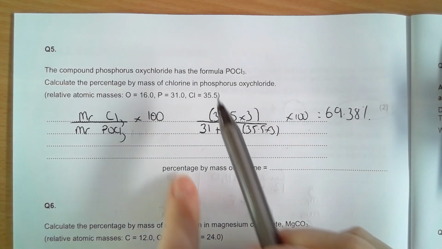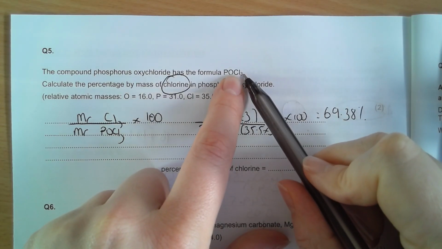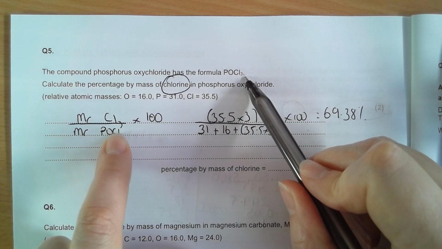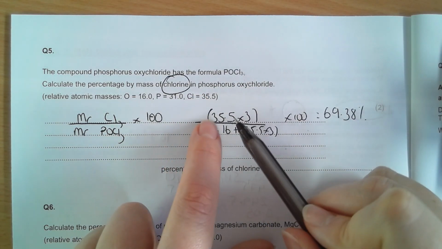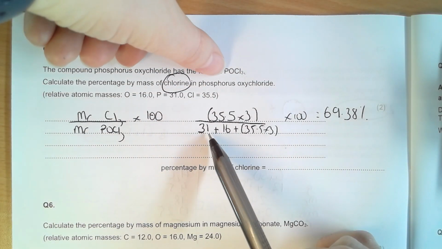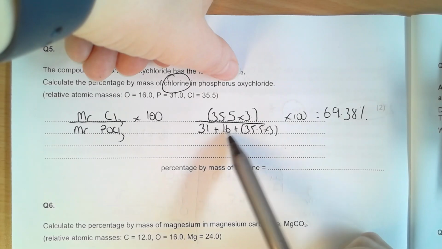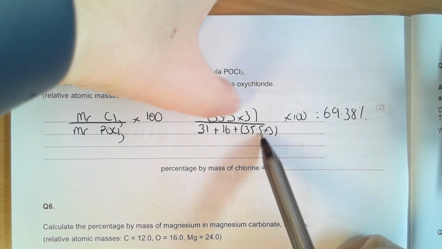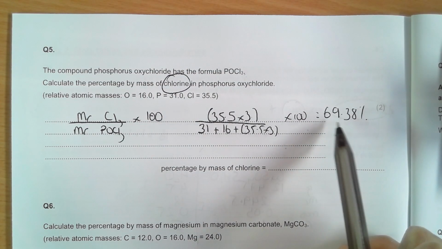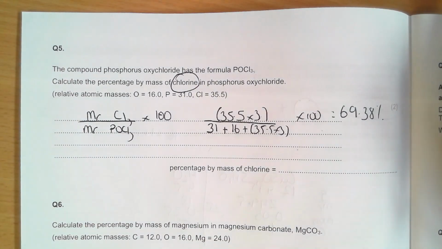Okay, so for percentage by mass, if we look at the formula POCl3, you're asked about the mass of chlorine. You've got 3 chlorines in the formula. So you need to get the formula mass of 3 chlorines and divide it by the formula mass of the entire thing, including chlorine. So chlorine is 35.5, so I did 35.5 times 3, because there are 3 chlorines. And then on the bottom line, there's 1 phosphorus, phosphorus is 31, there's 1 oxygen, oxygen is 16, and then there's 3 chlorines, so it's 35.5 times 3. So that should be on top and bottom. Then you multiply by 100 to get it as a percentage. It doesn't ask for a specific number of significant figures, so I just left mine to 2 decimal places, 69.38, but you could round that up to 69.4 if you wanted to.